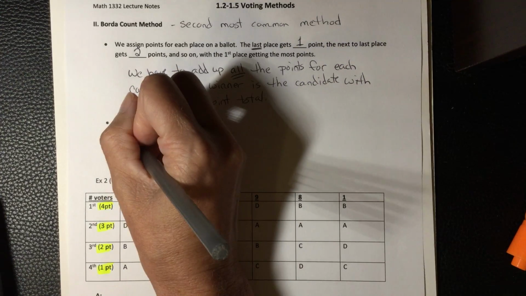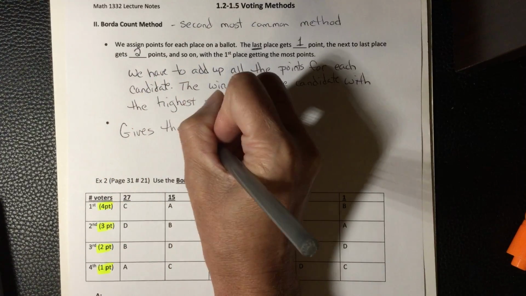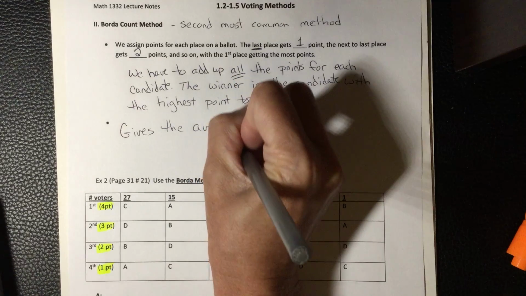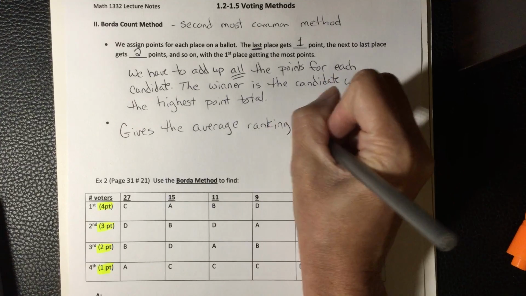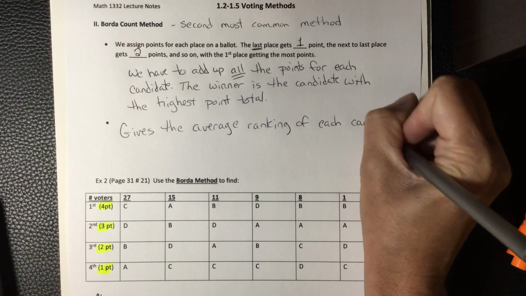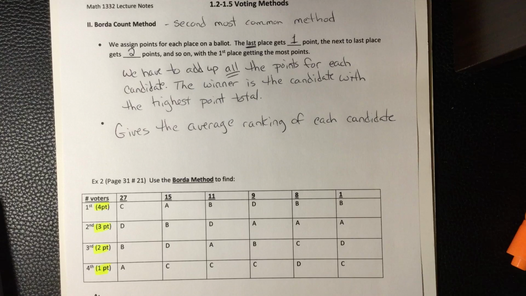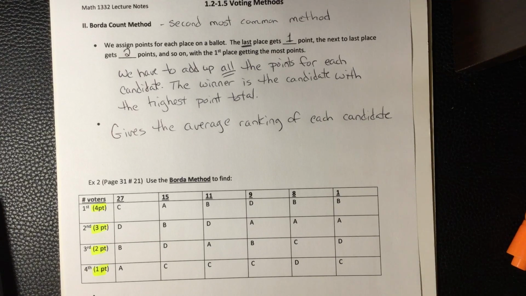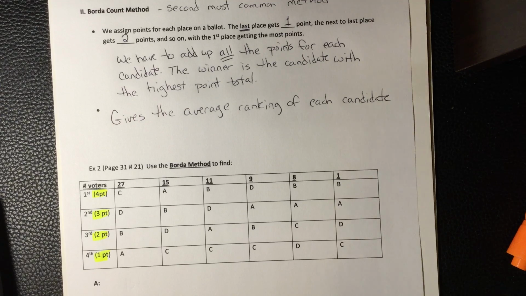What this method basically does is give the average ranking of each candidate. We're not just looking at first place, we're looking at all the places. So this one is a little bit more complicated. I would recommend, if you have a couple of different colors, using different colors for this.